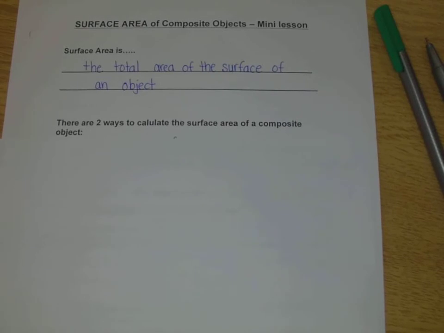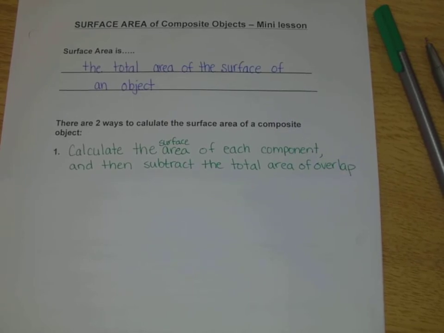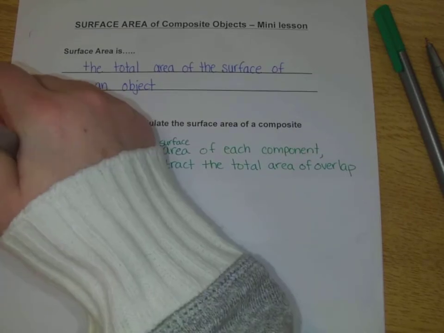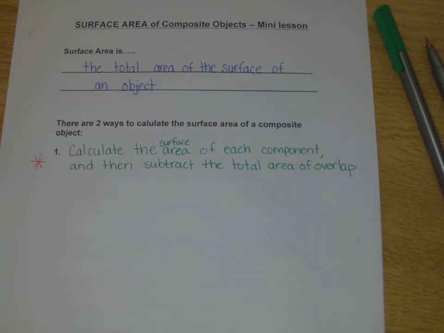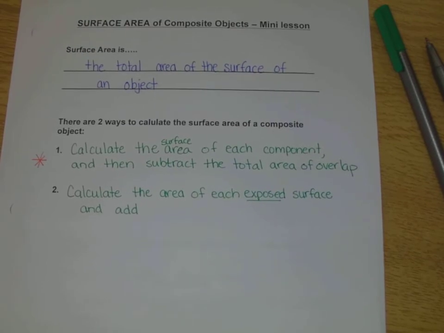So there are two ways to calculate surface area of a composite object. Okay, so one, we're going to calculate the surface area of each component and then subtract the total area of overlap. So that's the one we're really focusing on today. Okay, there is another way, and that is to calculate the area of each exposed surface and add. But we're not going to go into that as much. I'm not showing you that today. I'm only showing you number one, because that is what we want to put all the components together, okay? So you already learned about area of overlap, and today we're going to use it when we calculate surface area.